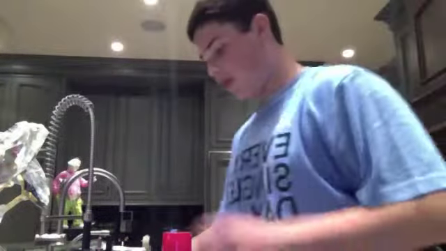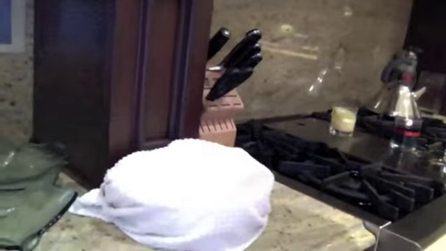And then you need to cover it in cooking spray and then put a plastic wrap over the bowl. And then you should let your bowl sit on the counter in a warm place for the next 8 hours.